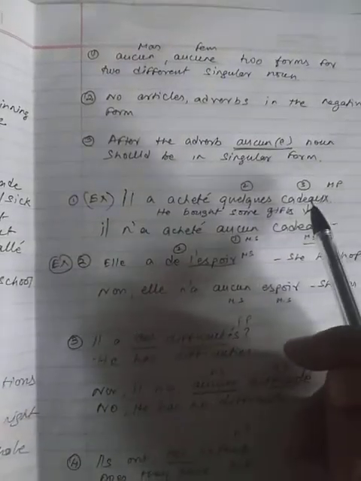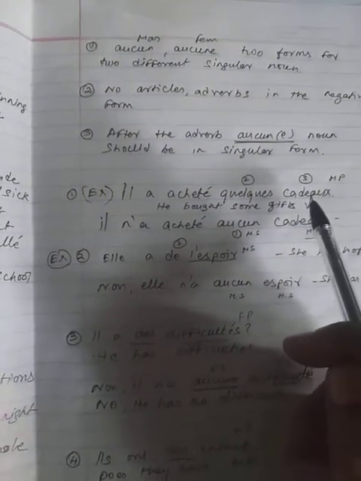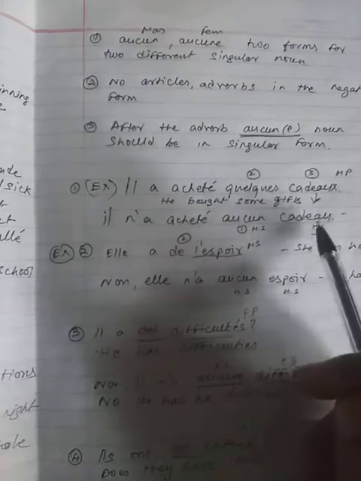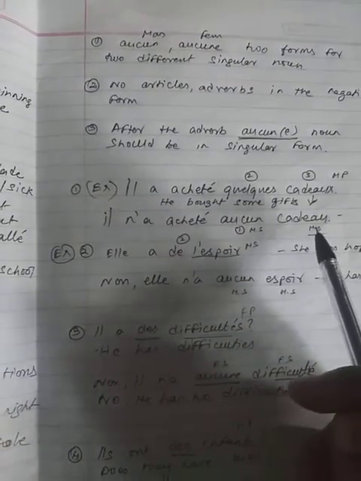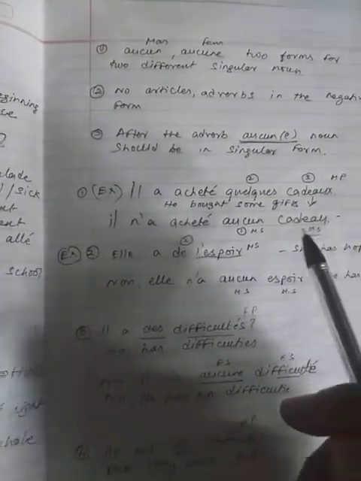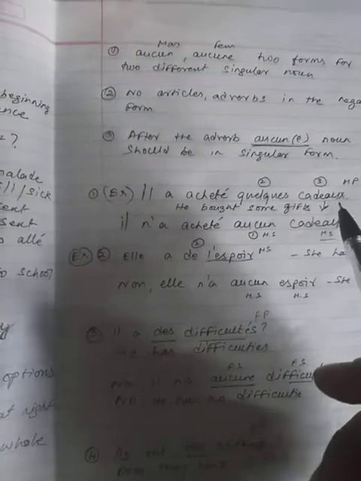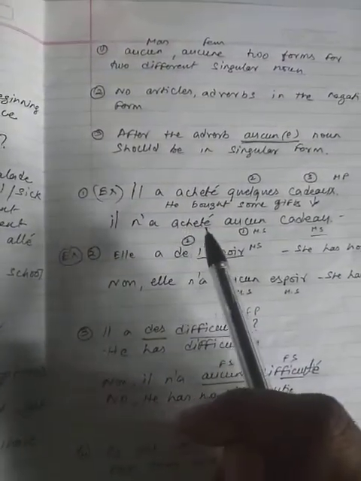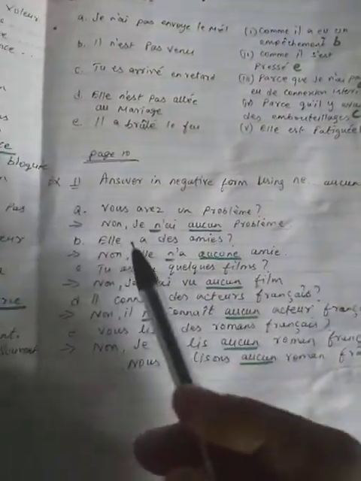In the question, the noun is in masculine plural form, but in the answer it is changed into masculine singular. Meaning, no, none, any, none of them. He bought some gifts. He didn't buy any gifts.